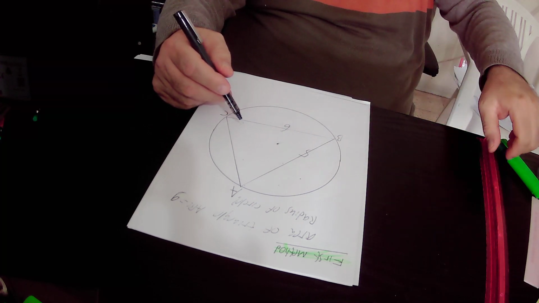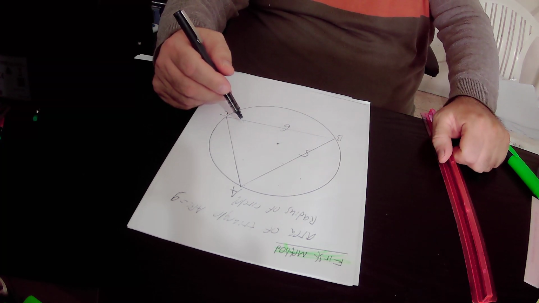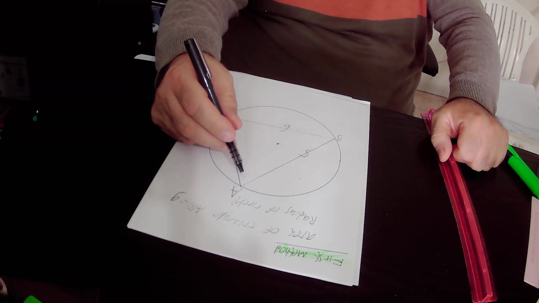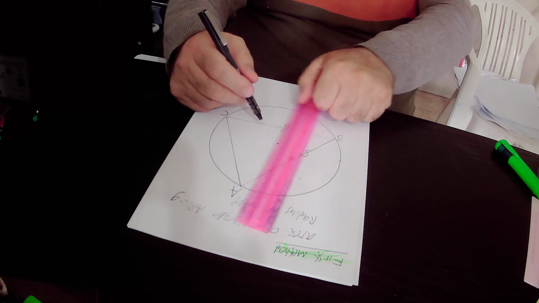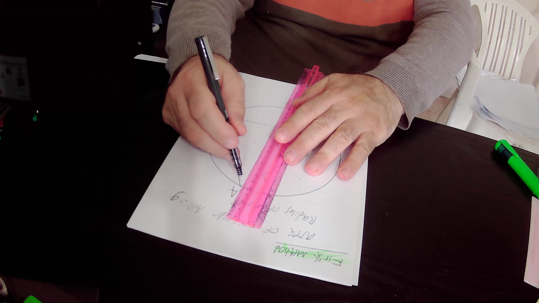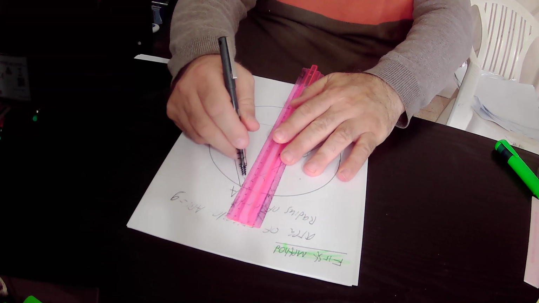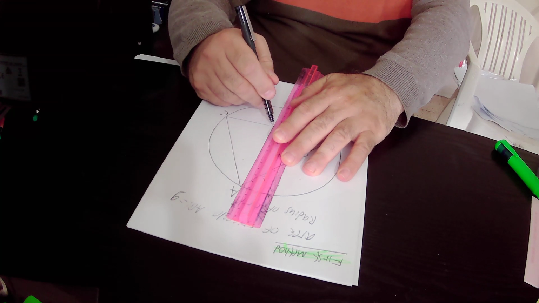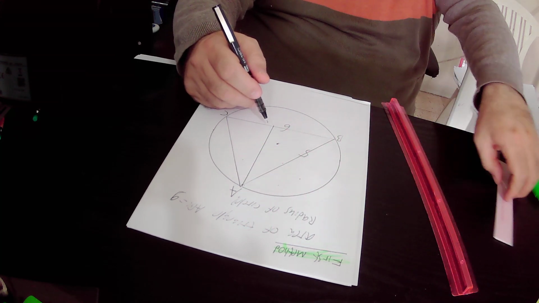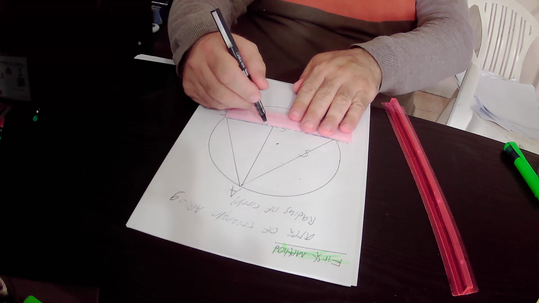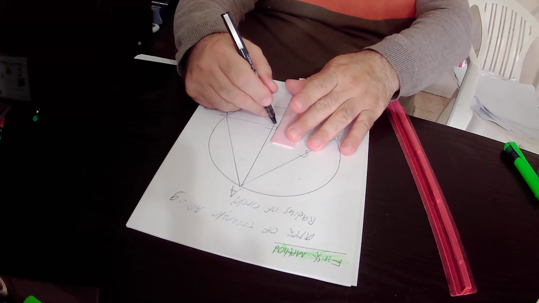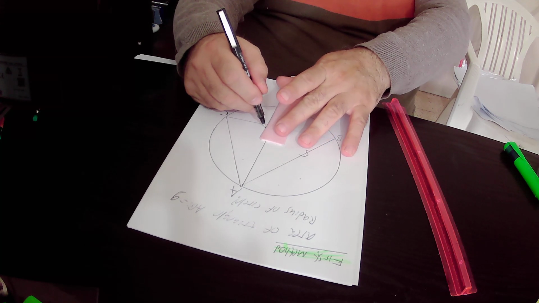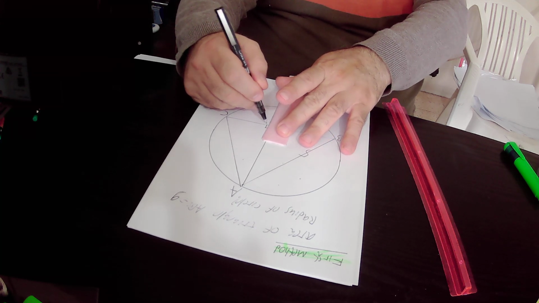Okay, so first of all, we will do a construction from point A. We will draw a perpendicular to BC. So here, this angle equals 90 degrees according to our construction, and this angle also will be equal to 90 degrees according to our construction.